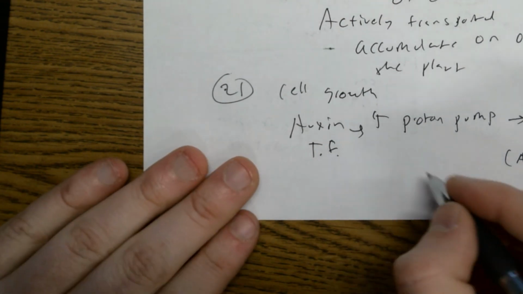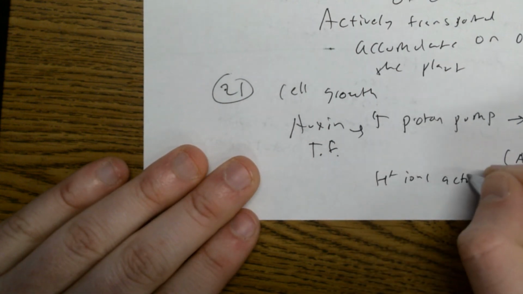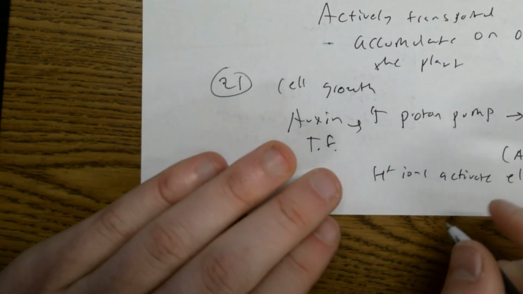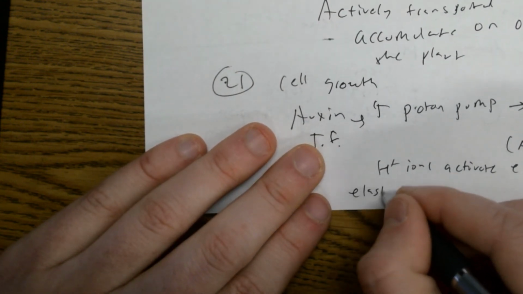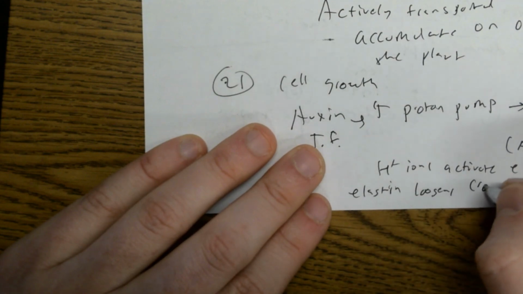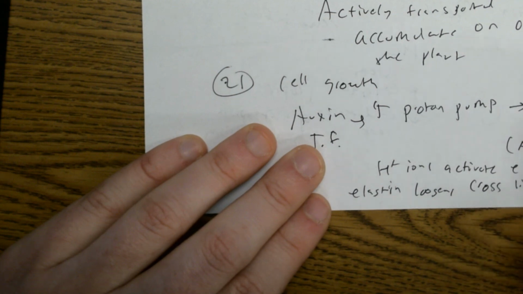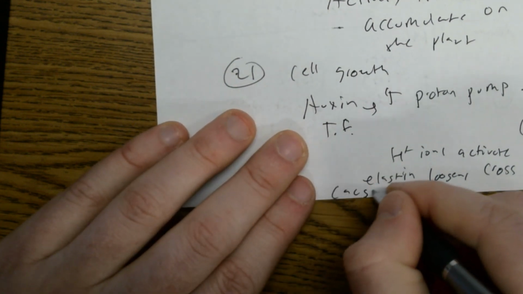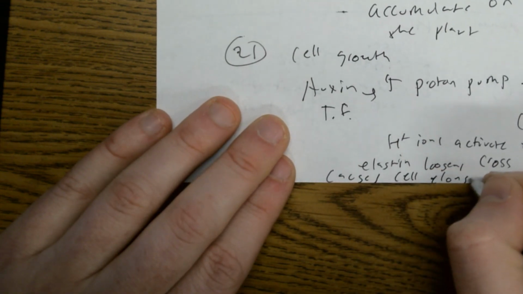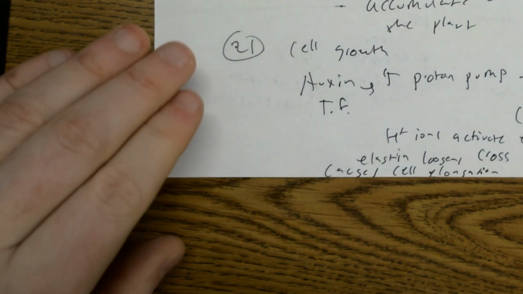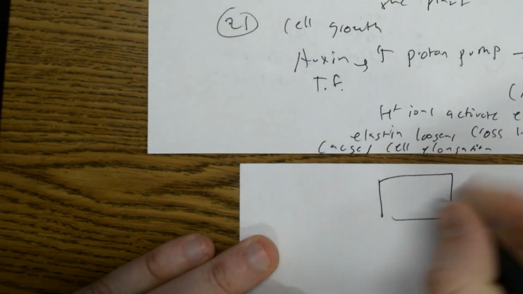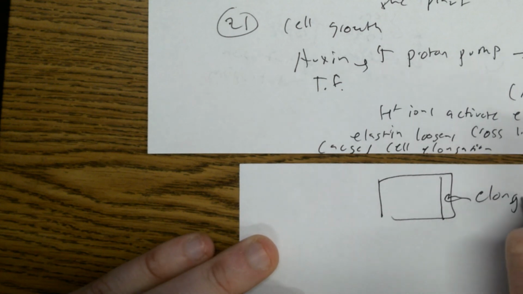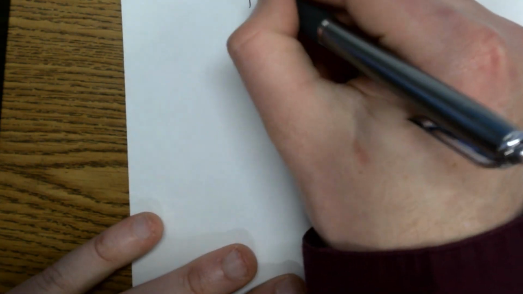From there, what it does is the H+ ions activate elastin. And elastin loosens crosslinks with cellulose. What this does is it causes cell elongation. So basically, you have the one side of the cell, this side here, will elongate. And that elongation causes cell growth. And so this is primarily used in phototropism.